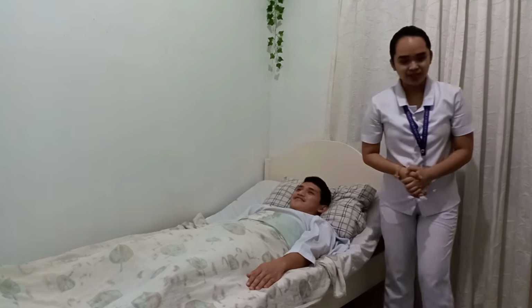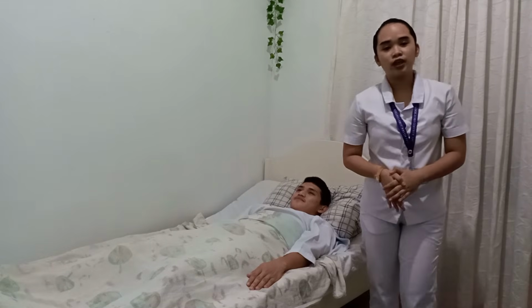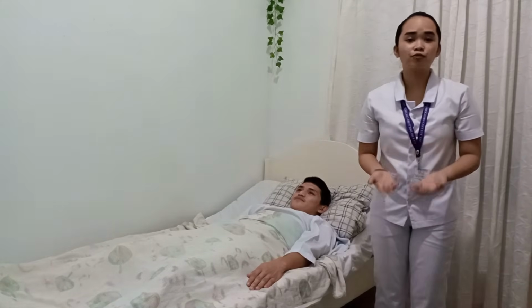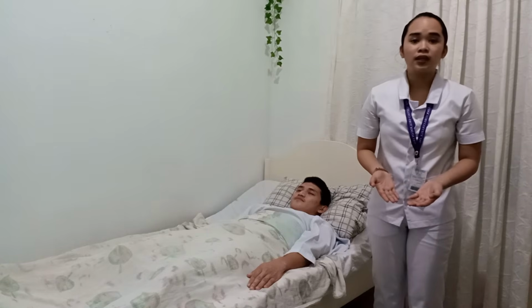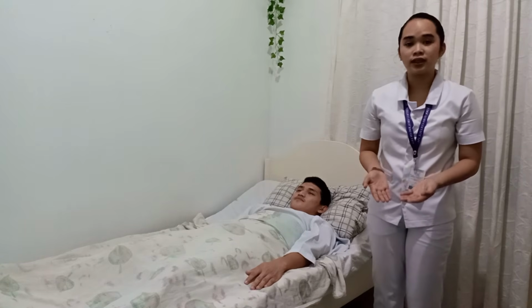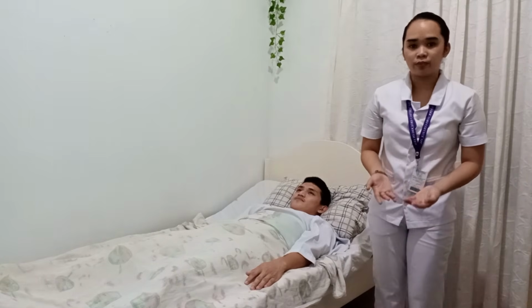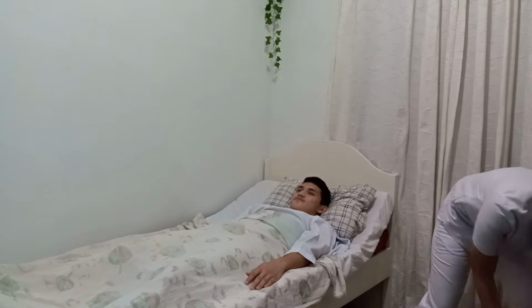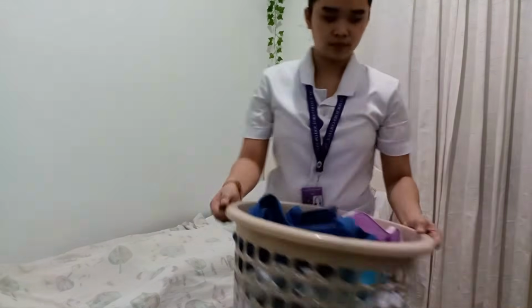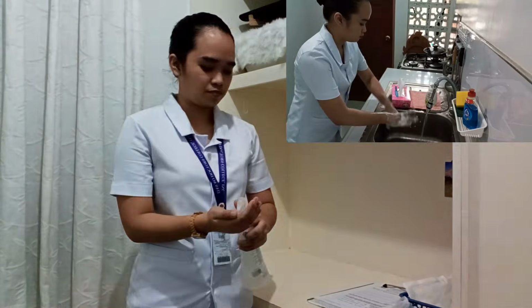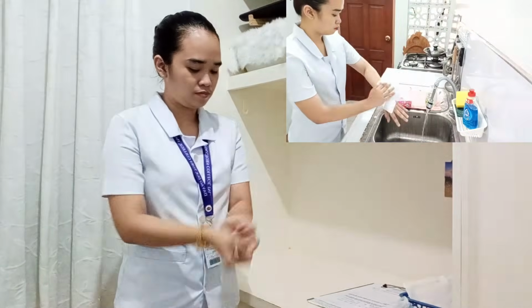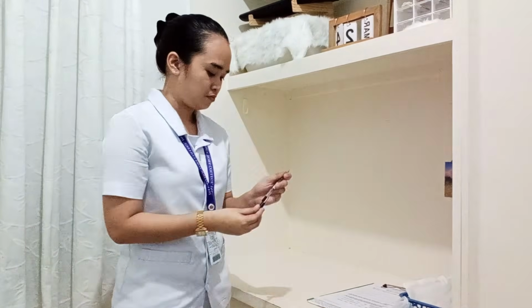Okay, so now, after the procedure, I am going to perform the aftercare of the equipment that I have used to maintain the orderliness and cleanliness of the equipment. Now that I'm done, I'm going to perform proper hand hygiene to prevent the spread of microorganisms. Also, I'm going to document the procedure that I have done.